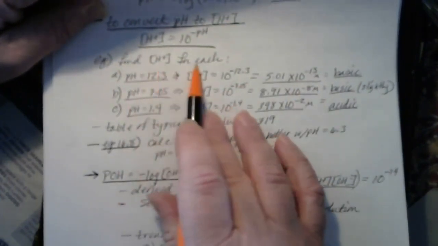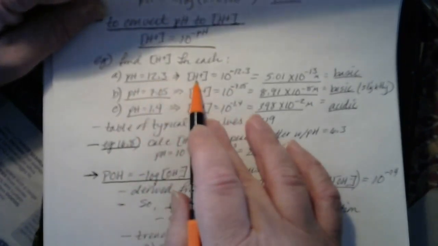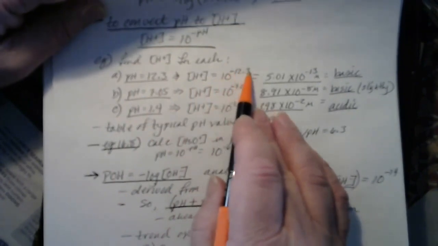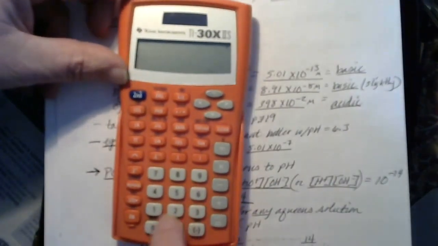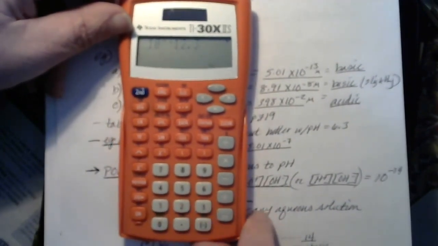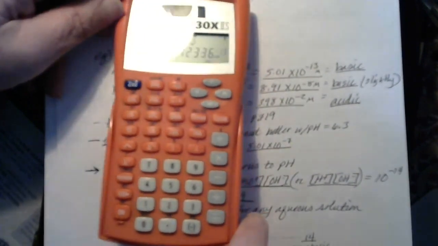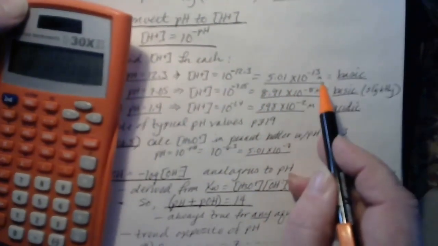So here we want to find the H plus ion concentration for each of these solutions. A solution where the pH is 12.3, which tells you right away that it's a basic solution. That means the H plus ion concentration would be 10 raised to the negative 12.3 power. If you do that in your calculator, you just take 10 and raise it to the negative 12.3 power and hit equals, and it gives you 5.01 times 10 to the minus 13, which is just what it is.